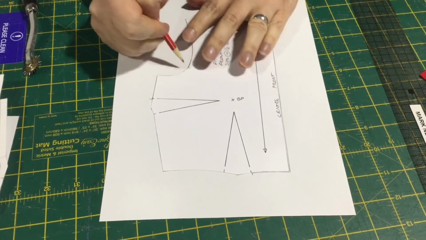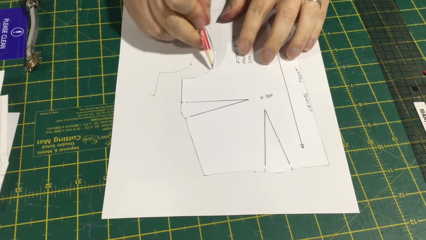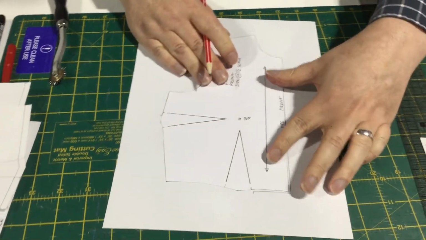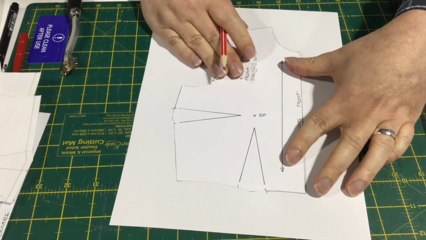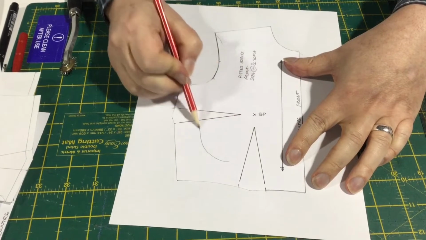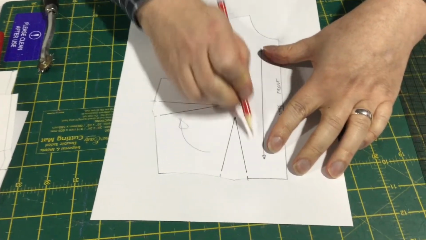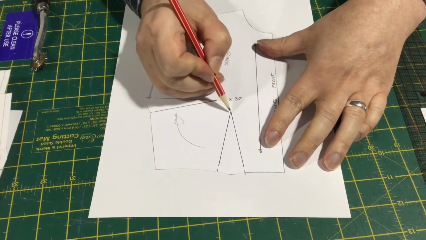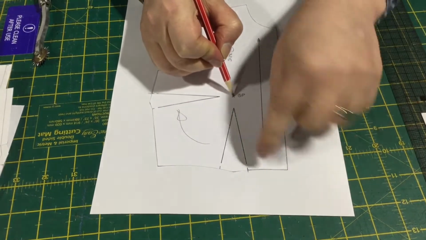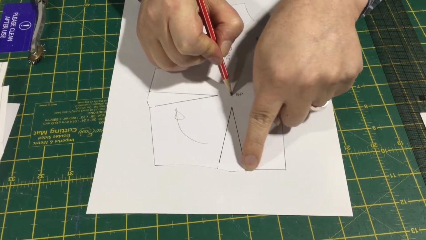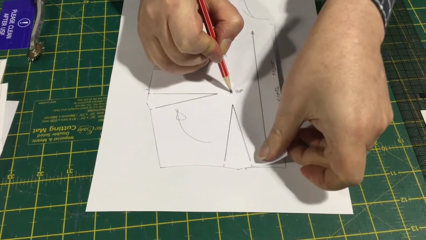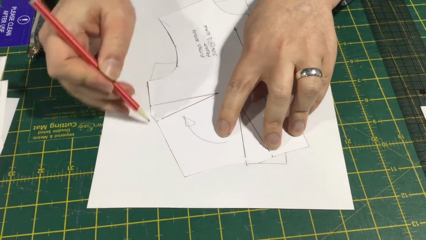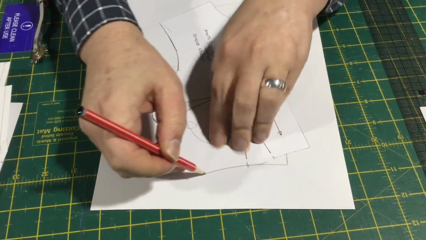Something I didn't do on my other one as well is just to make sure that I actually transfer my armhole notch onto my armhole. Very important. Okay, so now we want this dart to go into this dart here, so we have to close this dart. And like I said before, we're going to pivot from the bust point, not from the end of the dart, and we're going to pivot until our dart swings around at the bottom here, and then that closes up, so that we've got rid of that dart and we've now moved the excess fabric over here.